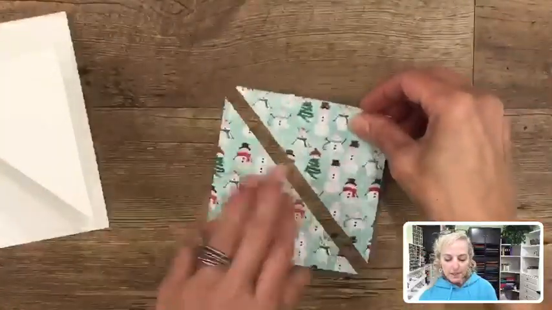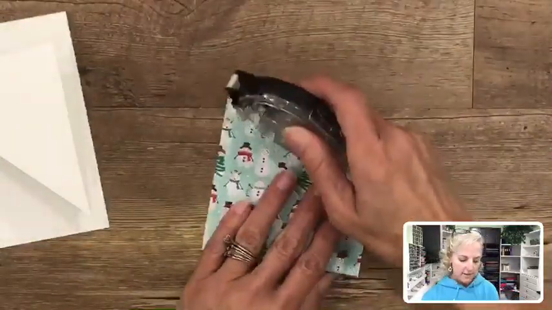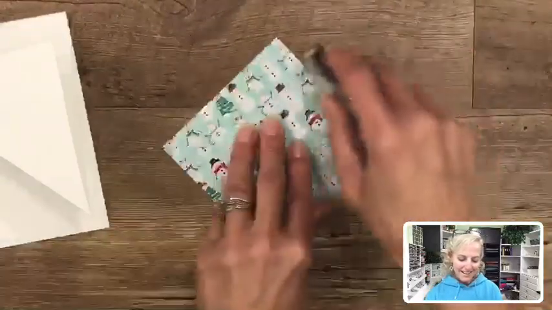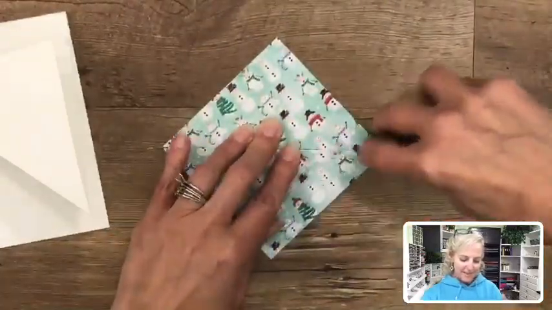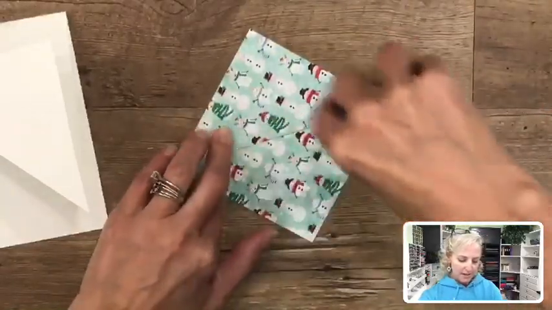But in order for me to put adhesive on, we're going to keep them face this way so I can slather those little snowmen with some Sticky Snail. This is Snail adhesive. It's the basic adhesive for us to use. I love it, love it, love it.